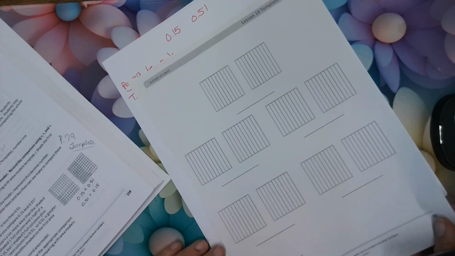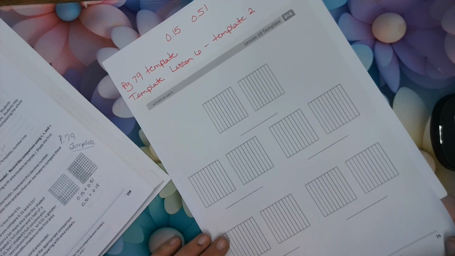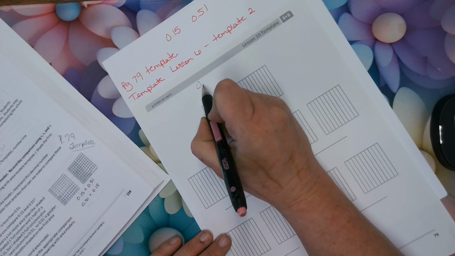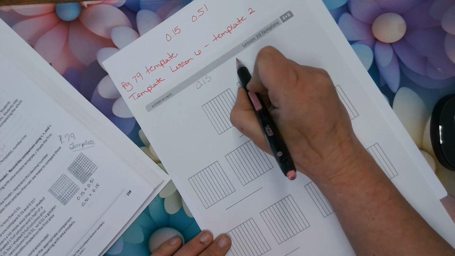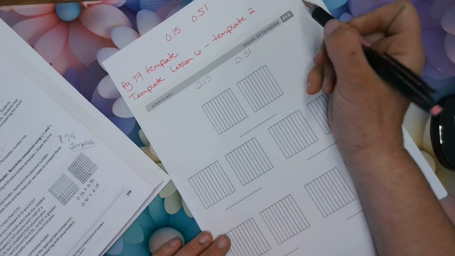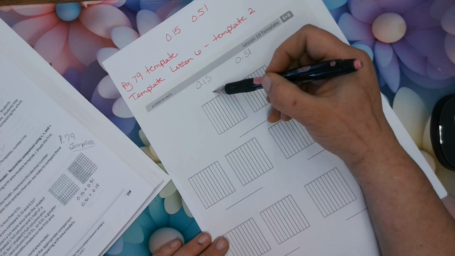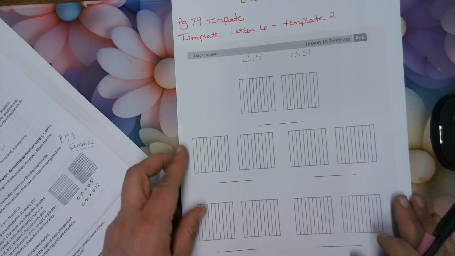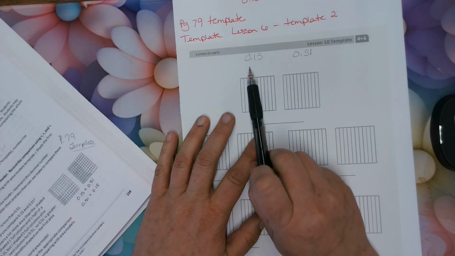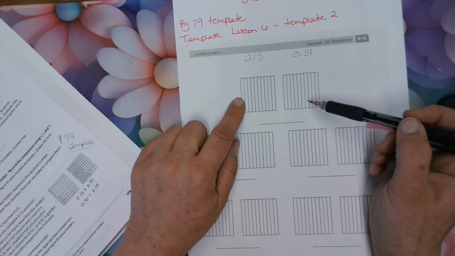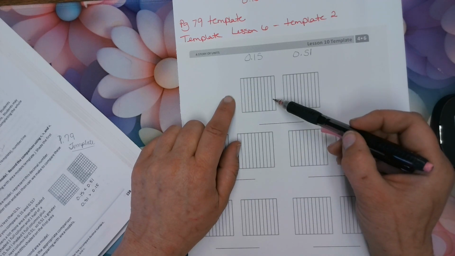Okay, so I'm going to write 0.15 and 0.51. All right, again, when we're comparing using an area model, we're in tenths.